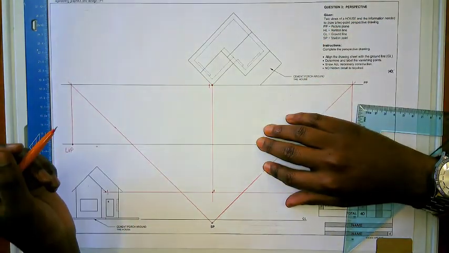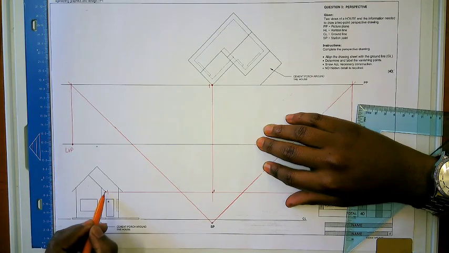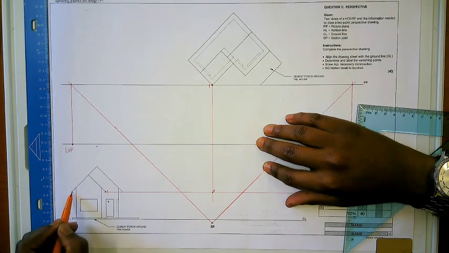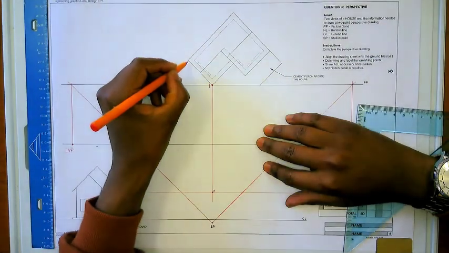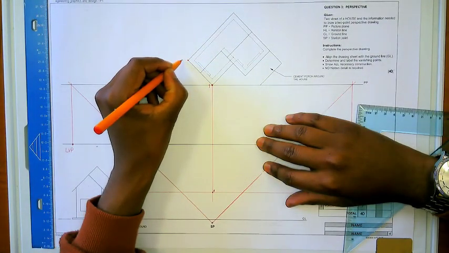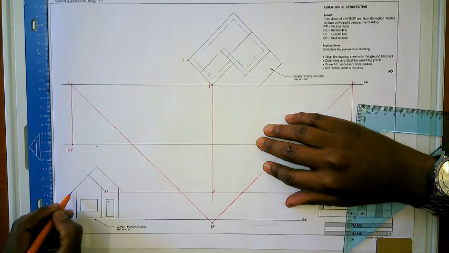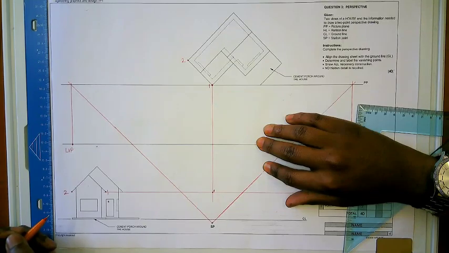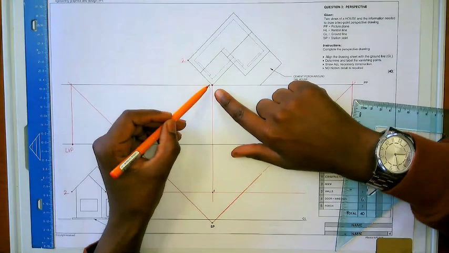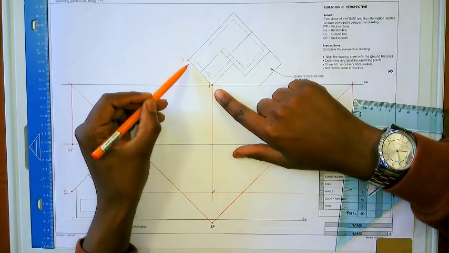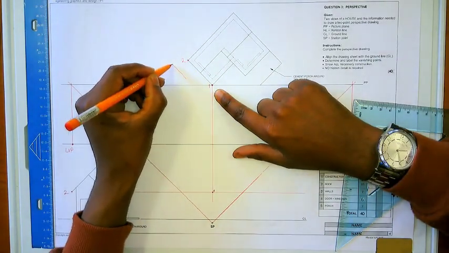We now need to construct that point 2. So the advice here is to find a point that's directly connected to point 1. So you'd have to look at the top view and ensure that that point is also at the same level as point 1. So look at the front view. When you're done, then identify that point both on the top view and on the front view as point 2.